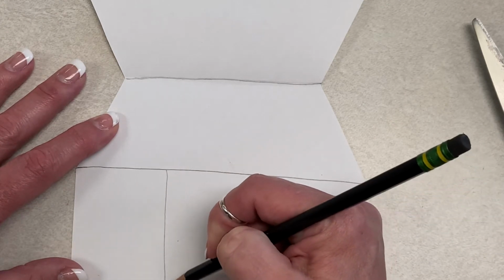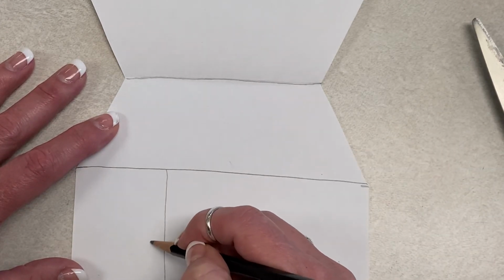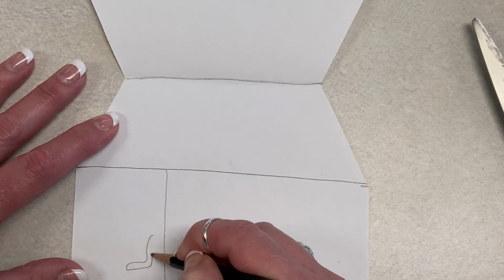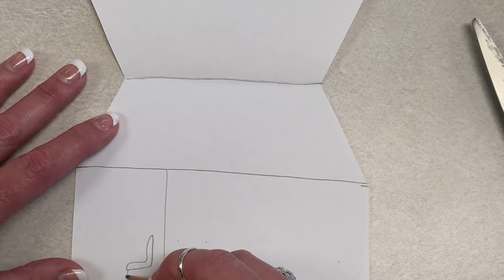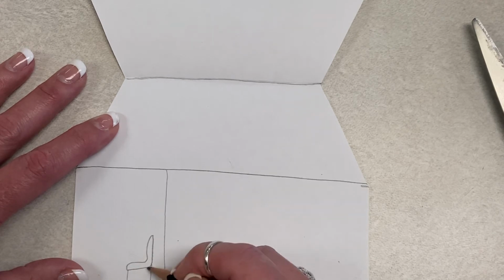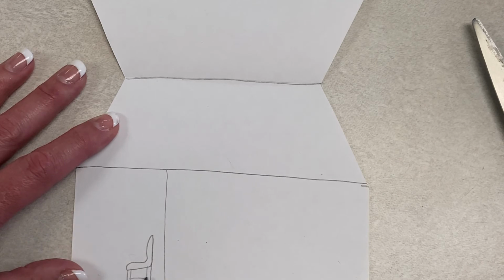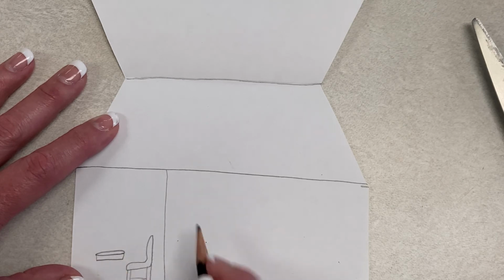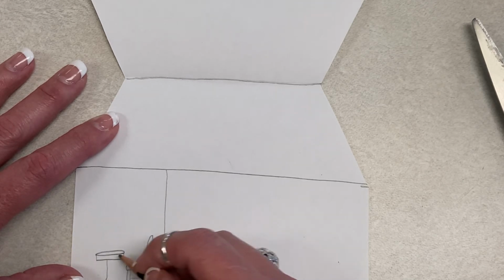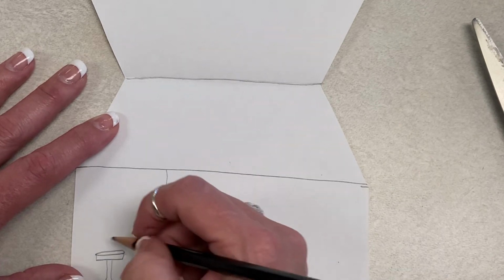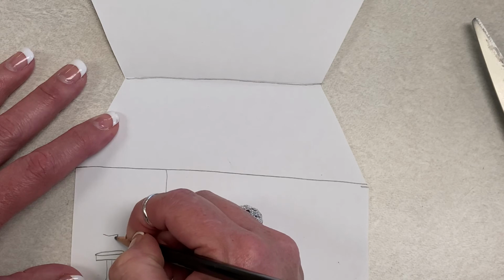So if I want, I can do some fancy chairs with a table. Ooh, maybe I want to add some flowers.